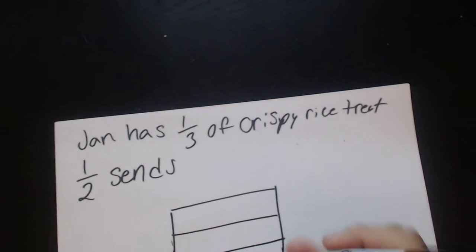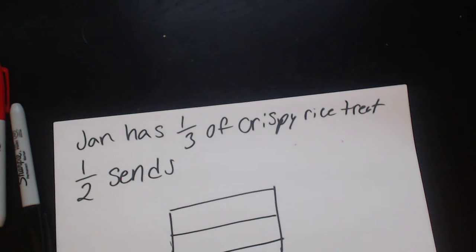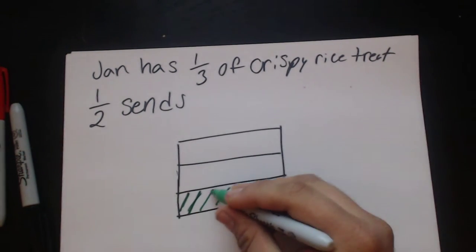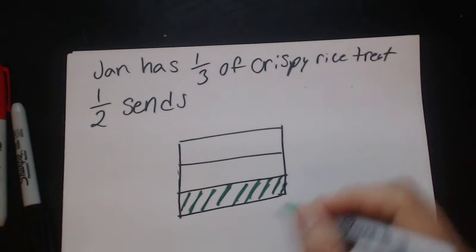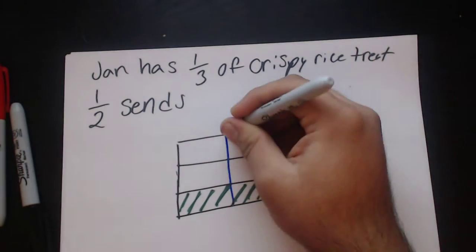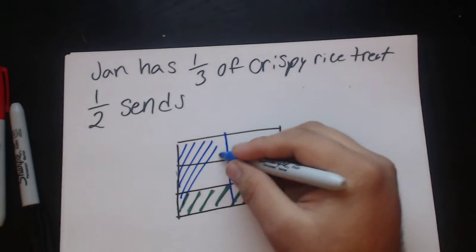She has a third. So she only has about this much. Now she's going to send, oh, sorry about that. She's going to send half of what she has. Half of what she has is half. So let's go ahead and cut that in half. Now she's going to send half. So I'm going to color in the half.